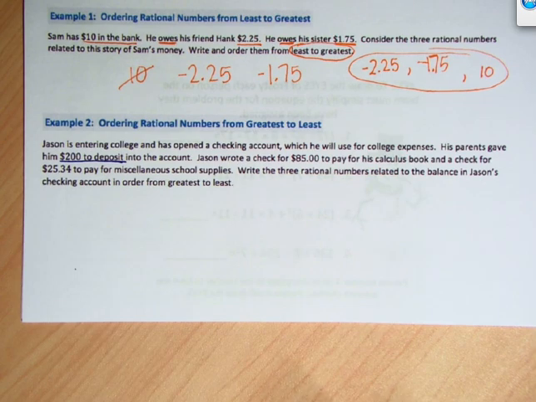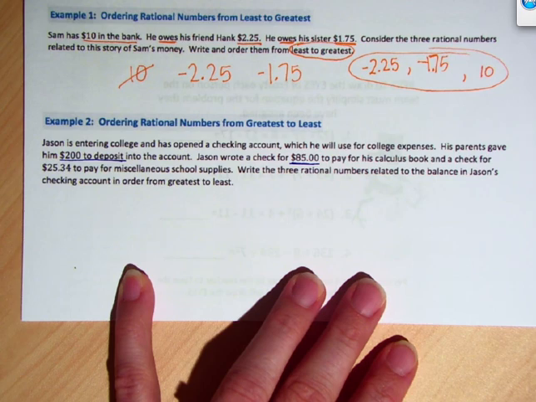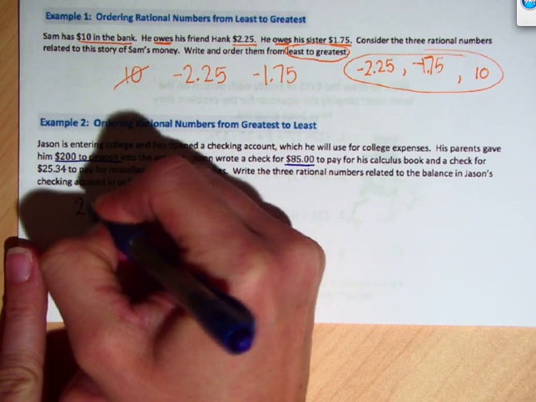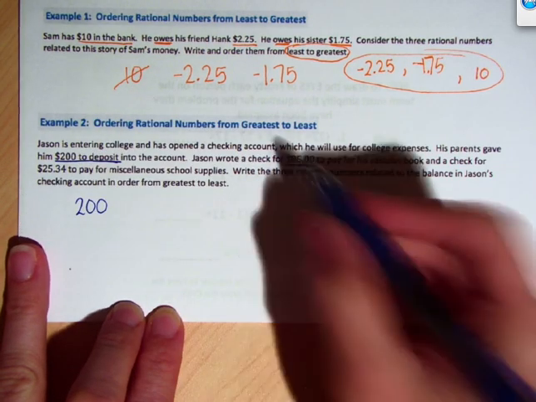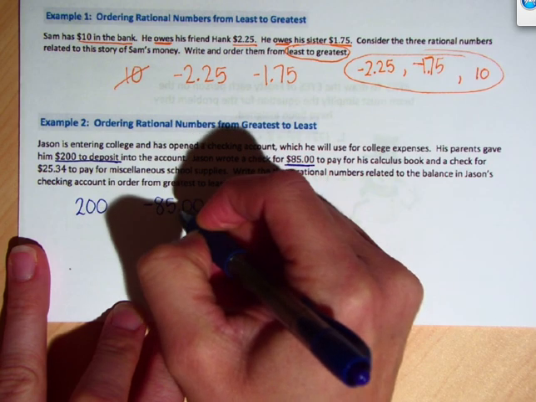Jason wrote a check for $85. He's taking money out. He's subtracting money from his account to pay. So that's a negative. So I'm going to go ahead and write these numbers down as I'm going. This is a positive 200. That's a negative $85 because he's paying.